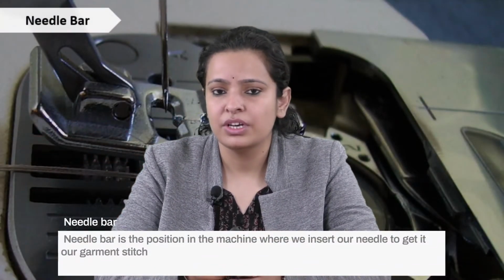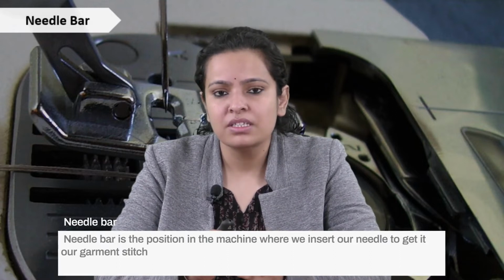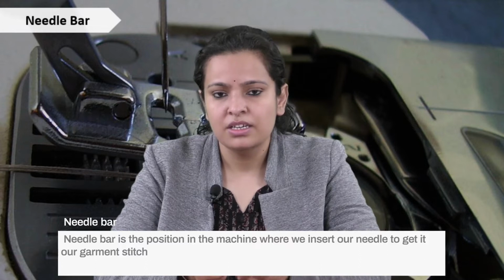Then we have the needle bar. Needle bar is the position in the machine where we insert our needle to get our garment stitched. Then we have the pressure bar and the pressure foot. Pressure regulator is there, hand lifter is there, and tension regulator. Then we have the feed dogs which hold the fabric, throat plate, bobbin and bobbin case. So these are some common features in every machine we will find, and on the whole these parts are used for the construction of garment.